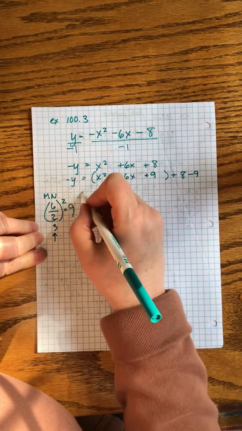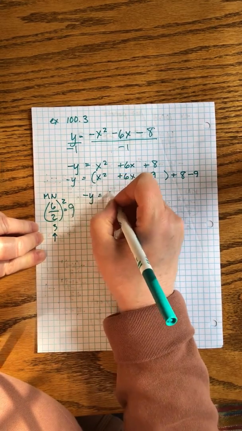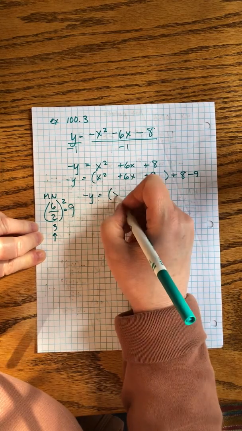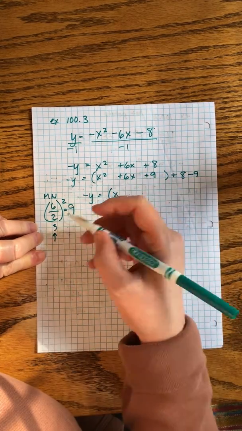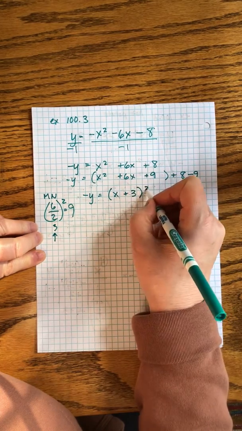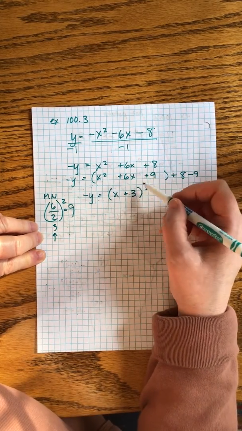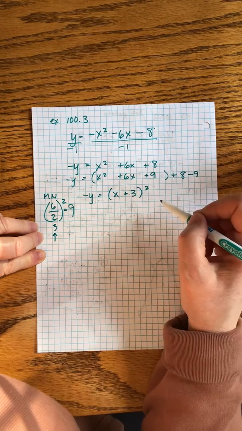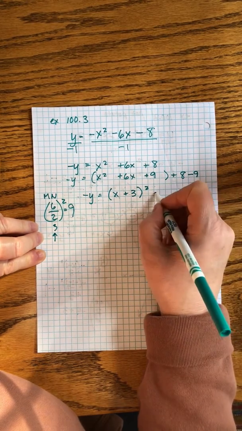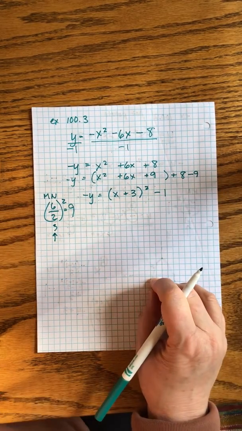Okay, now we can simplify this. Minus y equals x plus 3 quantity squared. And we know this number is going to be what goes inside the parentheses. We double check. 3 times 3 is 9. 3 plus 3 is 6. Good, it works. And then this reduces to minus 1.